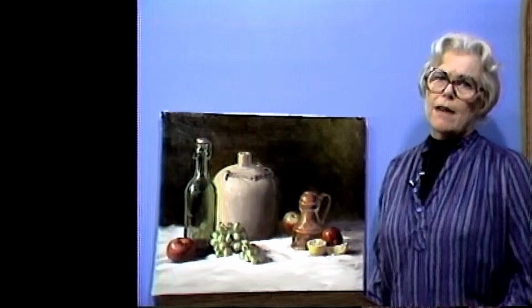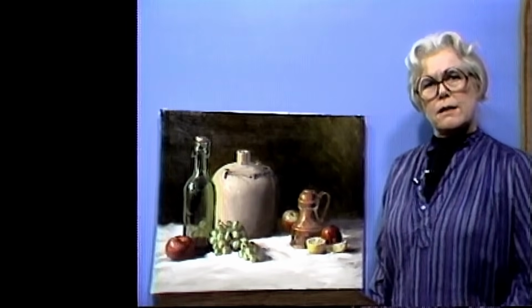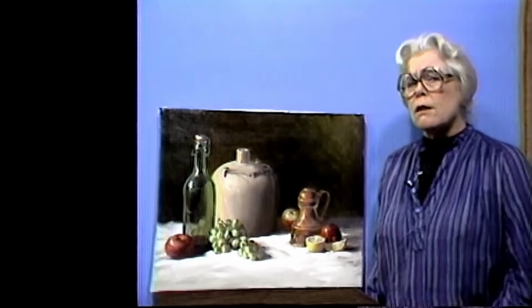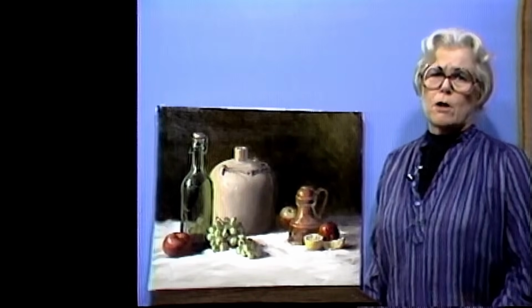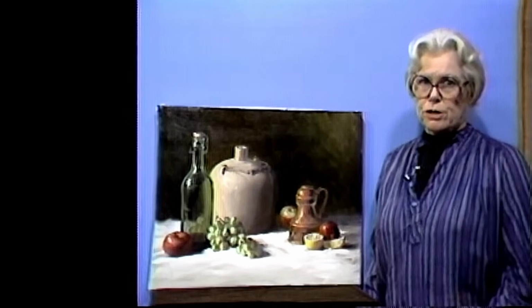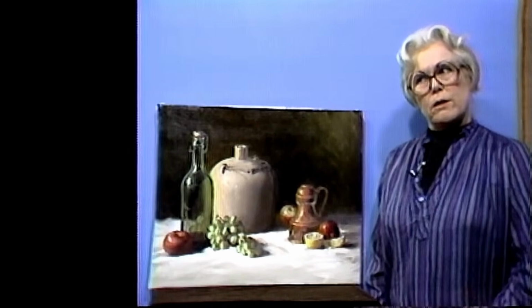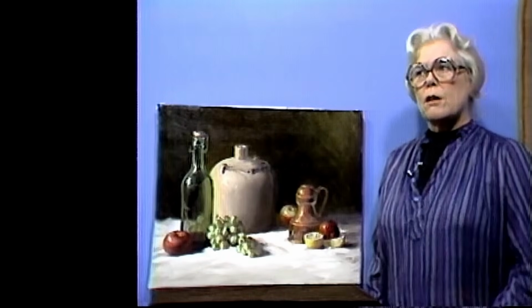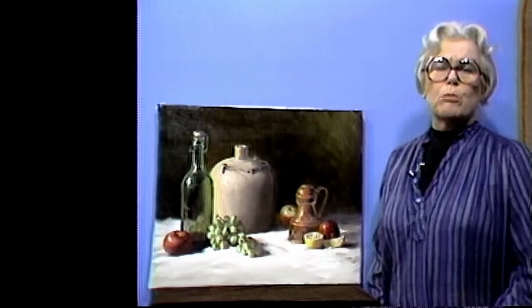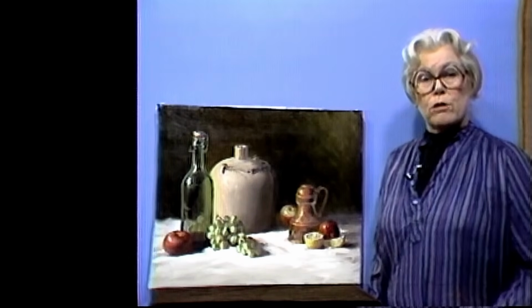I really have aimed most of my instruction to procedure and painting techniques, knowing full well that the painting process is far too complicated to try to cover in one painting session. Before I go into talking just about still life, may I acquaint you with the painting components that paint any picture, whether it's a still life, a portrait, or a landscape.